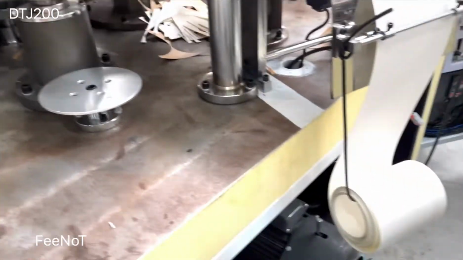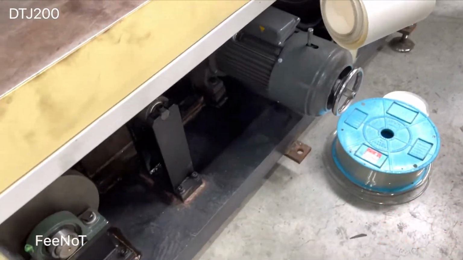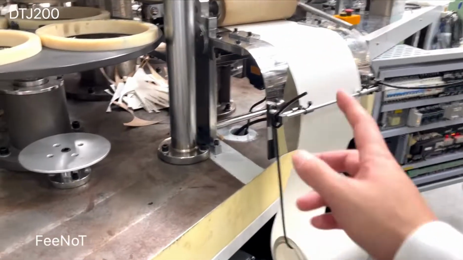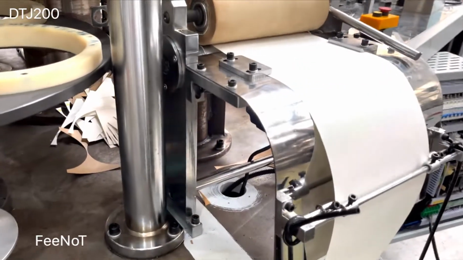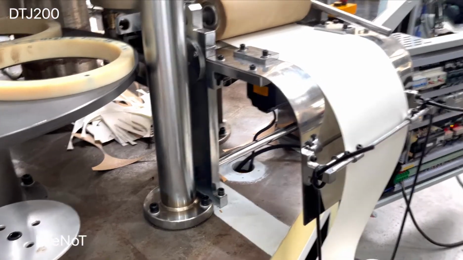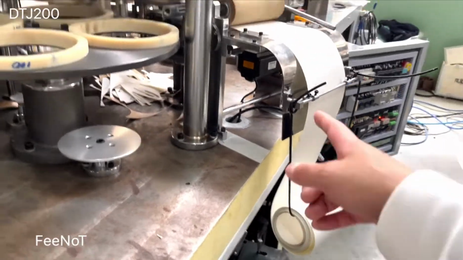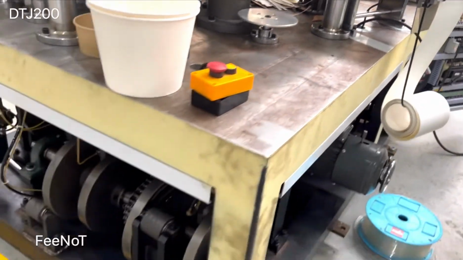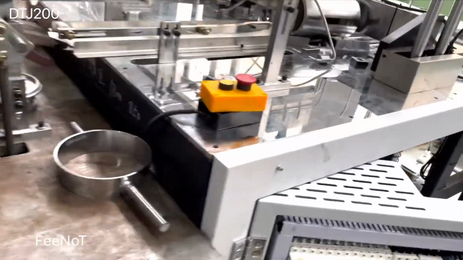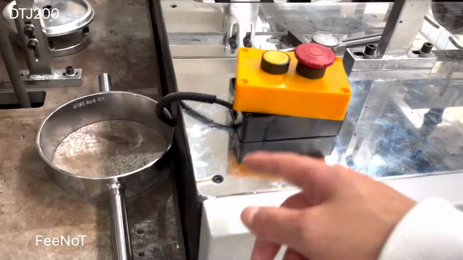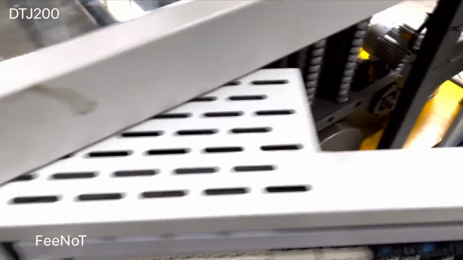And here's the finish, and the bottom feed and the main motor. Okay, the machine is almost finished, and the step motor. And here's jog and stop.